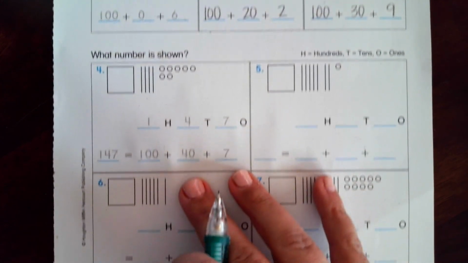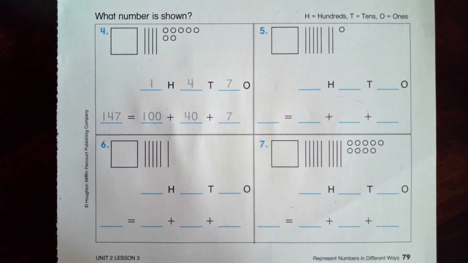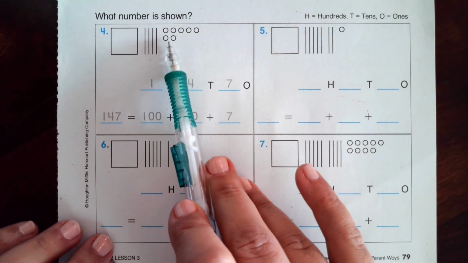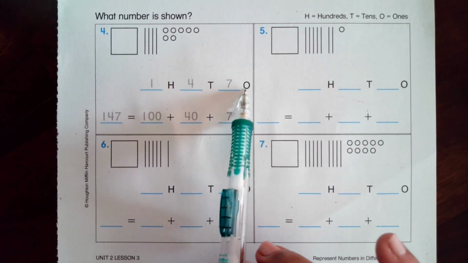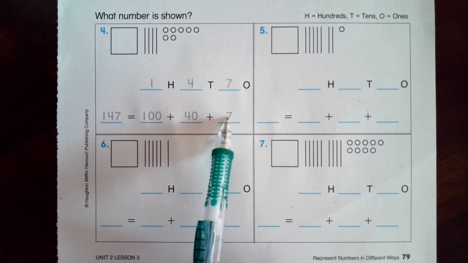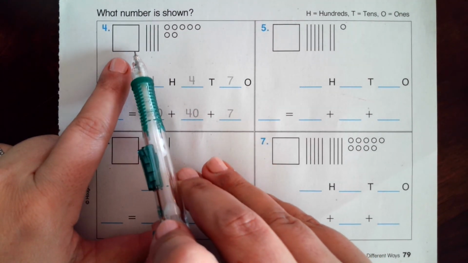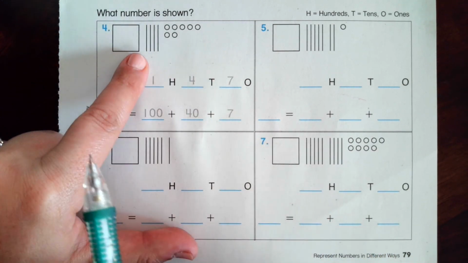Now, down here on the bottom, they're kind of switching it up on us. They are asking us what number is shown. So they're giving us the boxes, sticks, and circles, and they want us to tell them how many hundreds, tens, and ones there are, and then write it in expanded form. Okay, so the first one, I have a hundreds box, 4 10s, and 7 ones.